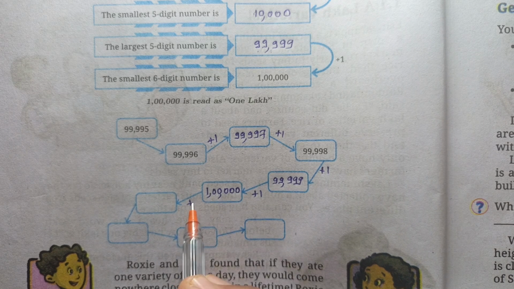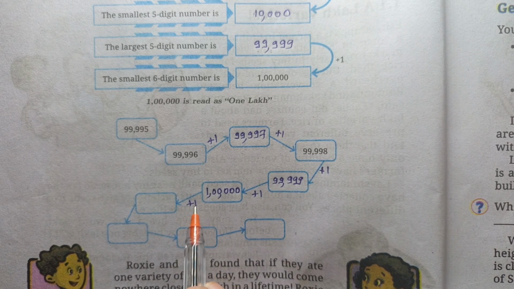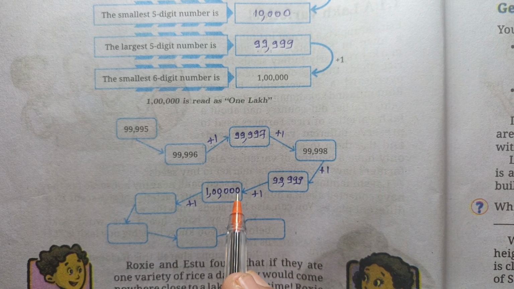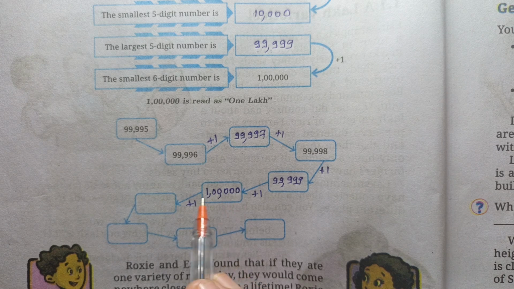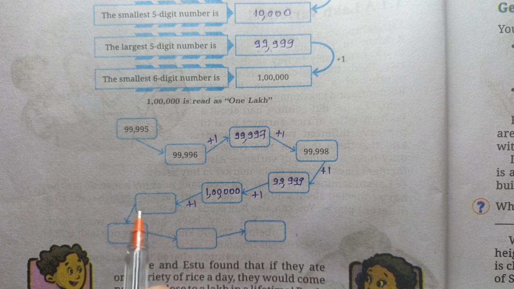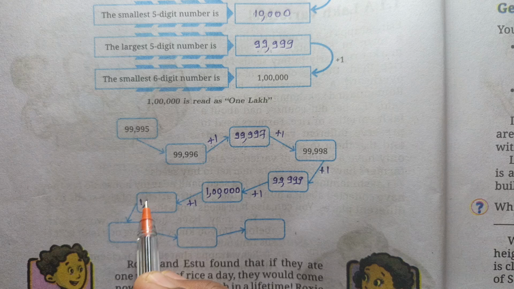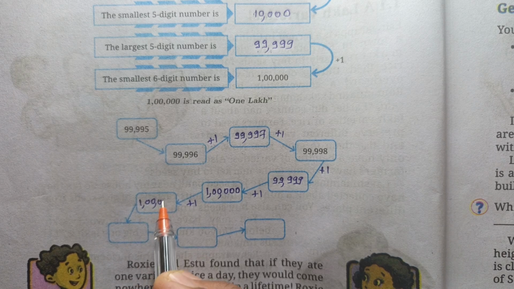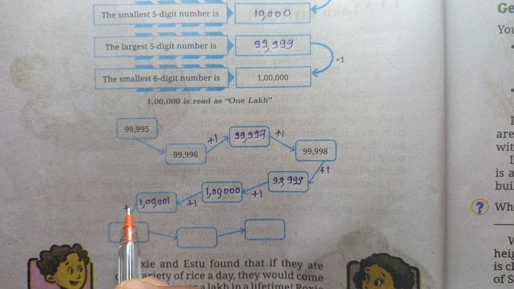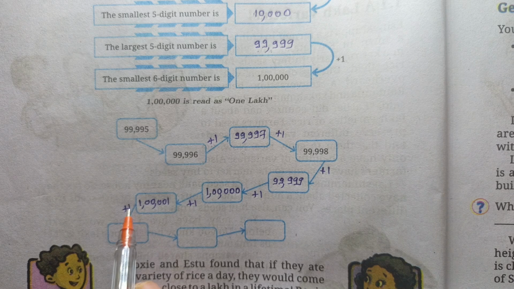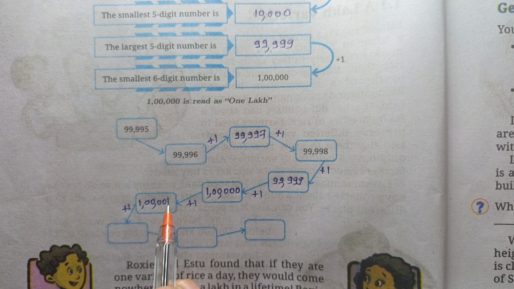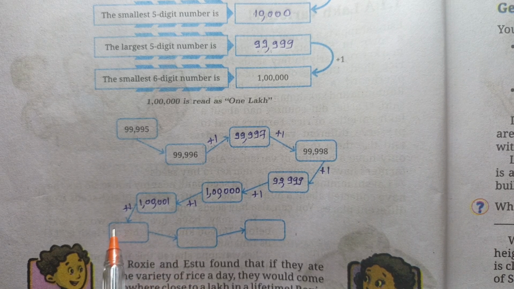Next, if you add plus 1 to this one, generally we add this 1 to the ones place. In ones place 0 is there, so the remaining digits are the same except the ones place. So the answer is 1 lakh 1. Next, if you add plus 1 to this one, what happens? This 1 and the unit plus 1 get added, so you get the answer as 1 lakh 2.